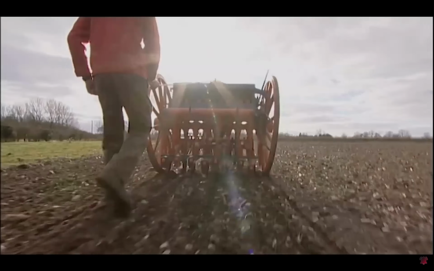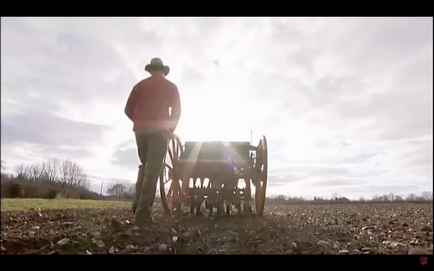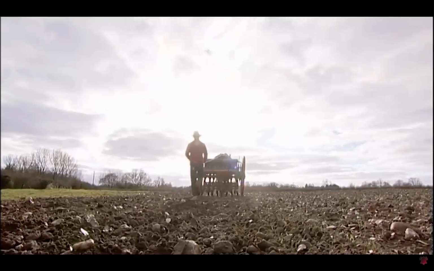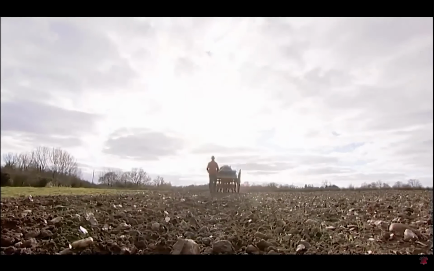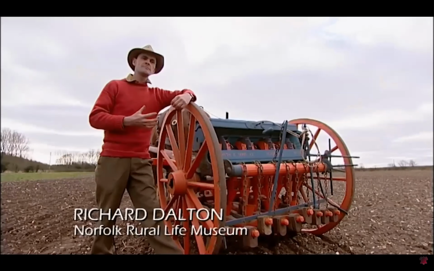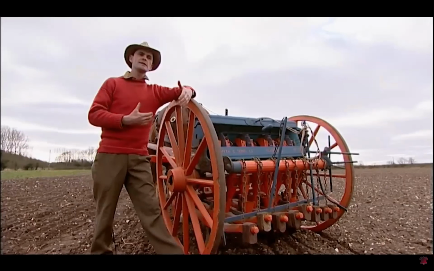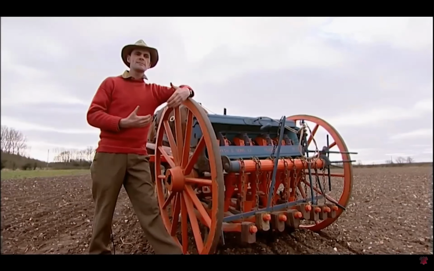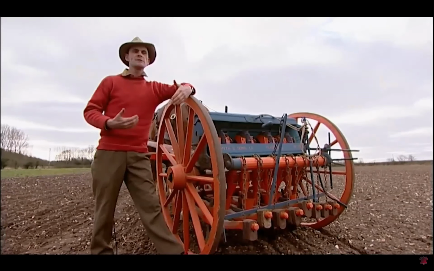The seed drill wasn't widely taken up initially. Wealthy landowners were keen to use it as it was a public demonstration of how wealthy and how advanced they were. It wasn't received widely by the majority, especially the farm workers. In fact, they could see with this change, with mechanisation coming in, that actually their jobs would be a threat.